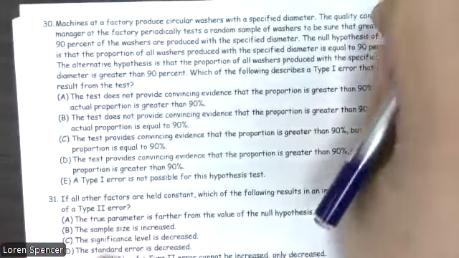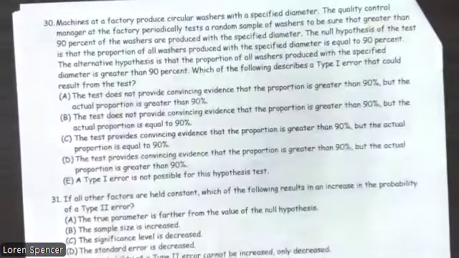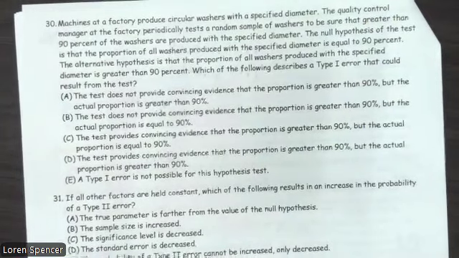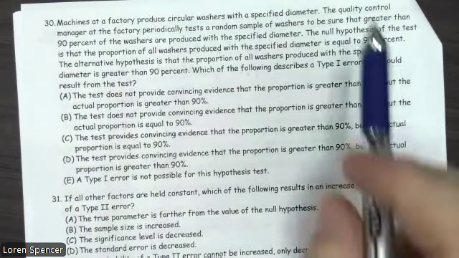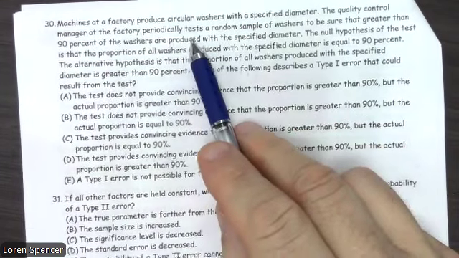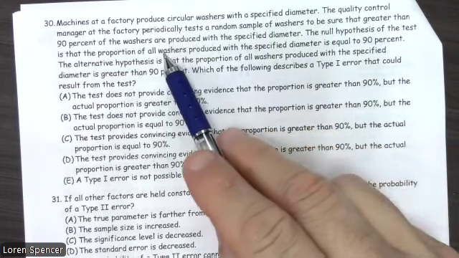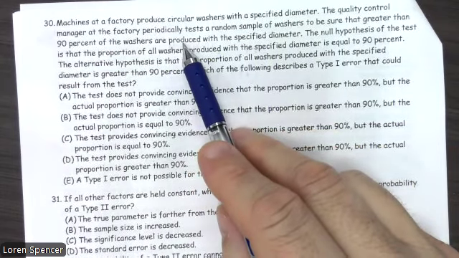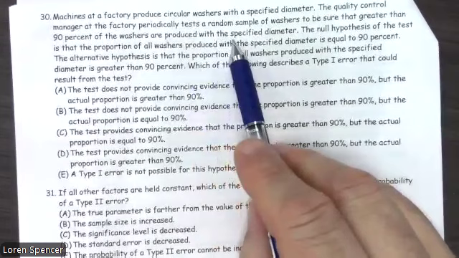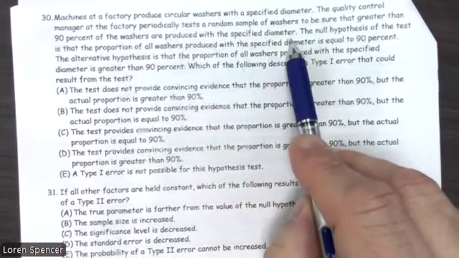All right, finally, number 30. Machines in a factory produce circular washers with a specified diameter. The quality control manager at the factory periodically tests a random sample of washers to be sure that greater than 90% of the washers are produced with the specified diameter.